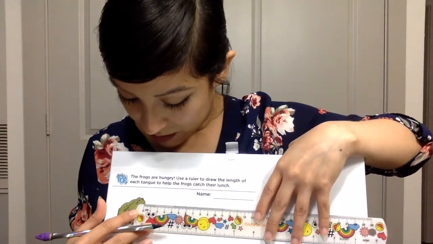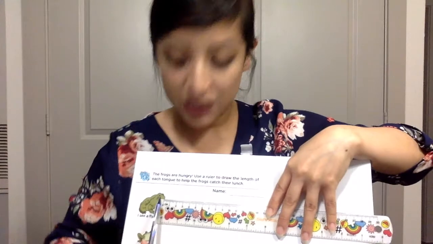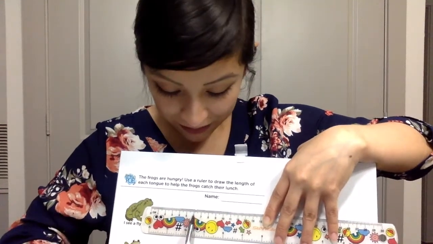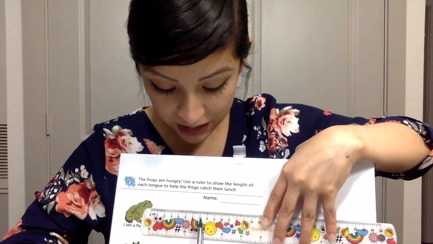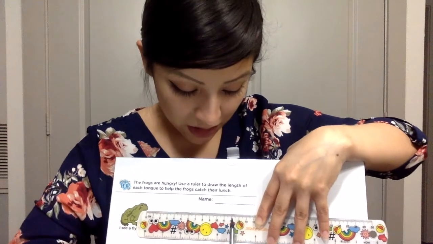And how far away was the fly from the frog? Yes, he was 13 centimeters. So we'll come down here and we'll count across. Let's count together as a class. So he's lined up at 0, 1 centimeter, 2 centimeters, 3 centimeters, 4 centimeters, 5 centimeters, 6 centimeters, 7 centimeters, 8 centimeters, 9 centimeters, 10 centimeters, 11 centimeters, 12 centimeters, 13 centimeters.